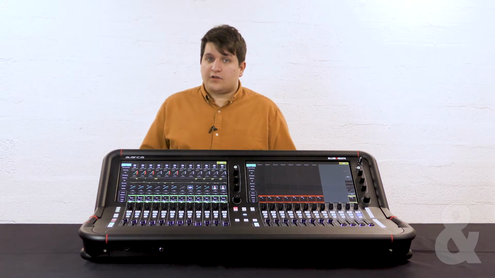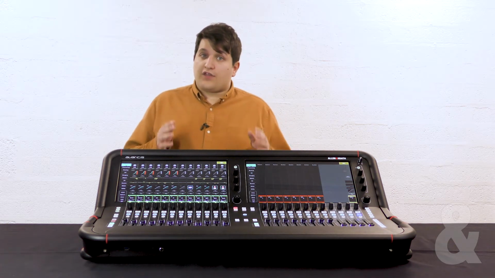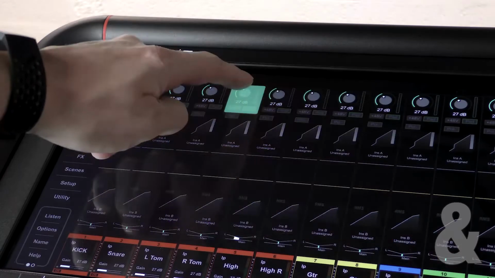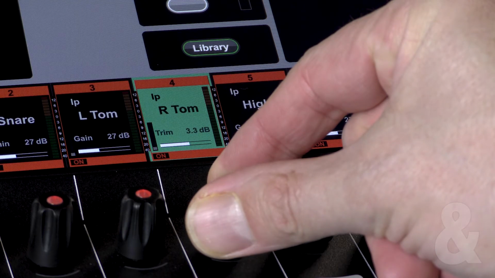Be aware that only the console the GX is physically connected to has gain control of the GX4816, so any gain changes made on that console will affect the other. This can be avoided by using the trim function on both consoles once the initial gain is set up.